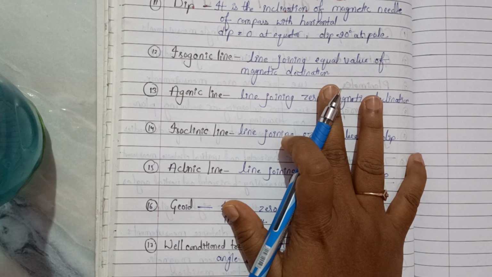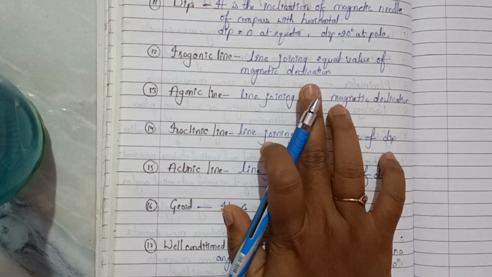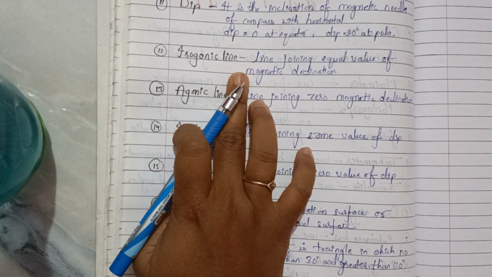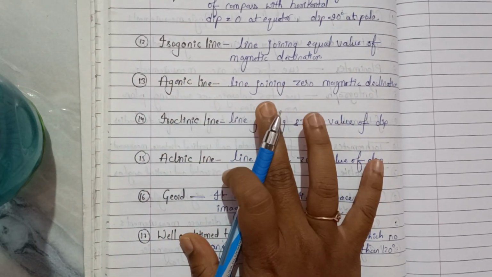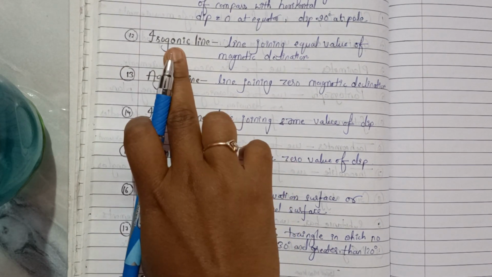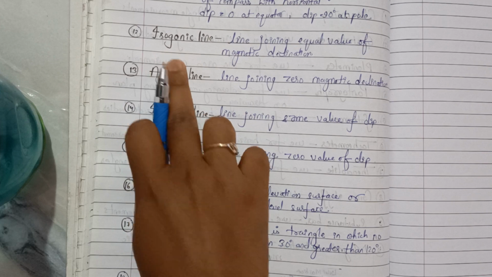Okay. Next is isogonic line. What is an isogonic line? A line joining equal values of magnetic declination is your isogonic line. Don't get confused between the isogonic line and the agonic line. What is an agonic line? A line joining zero magnetic declination is your agonic line, and a line joining equal values of magnetic declination is your isogonic line.